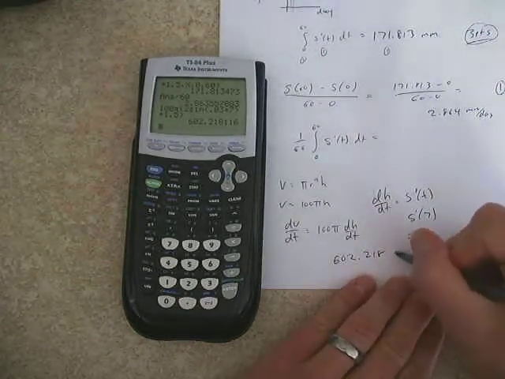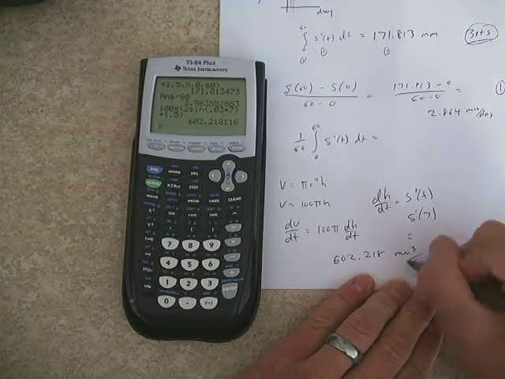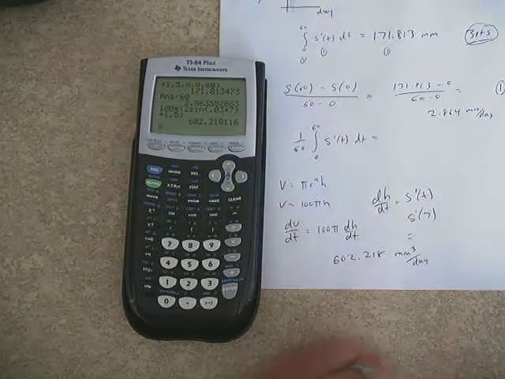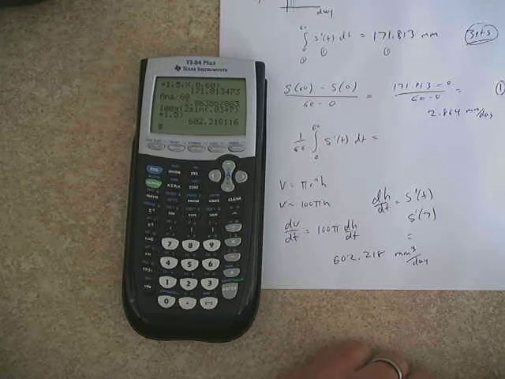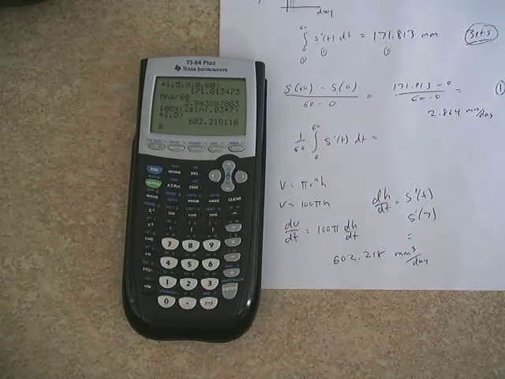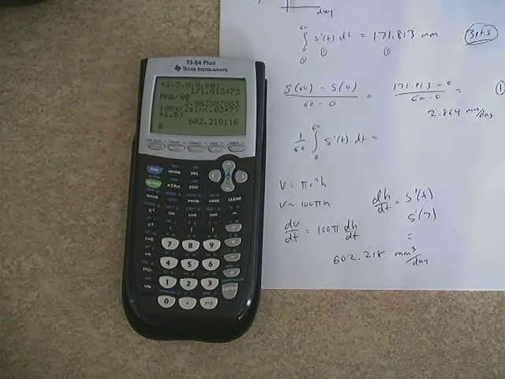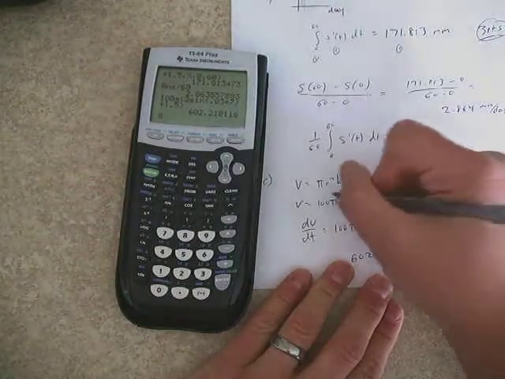Think about what the units of measurement would be here. What would volume be measured in? It would be millimeters cubed per day. True?